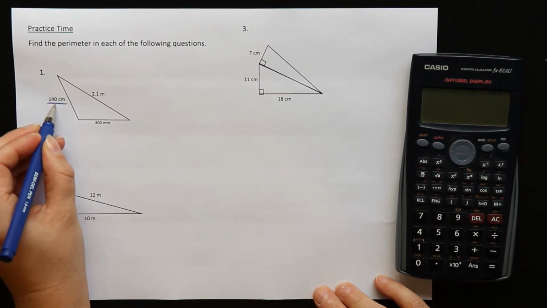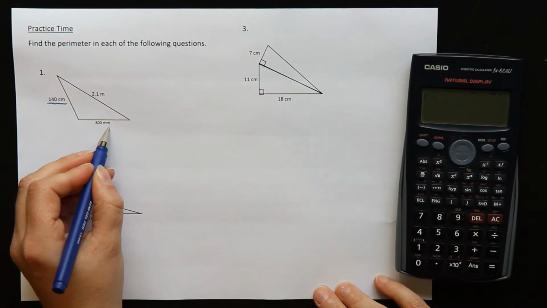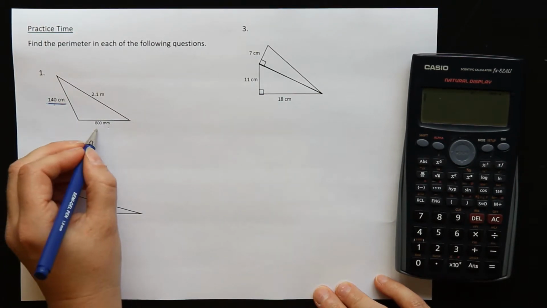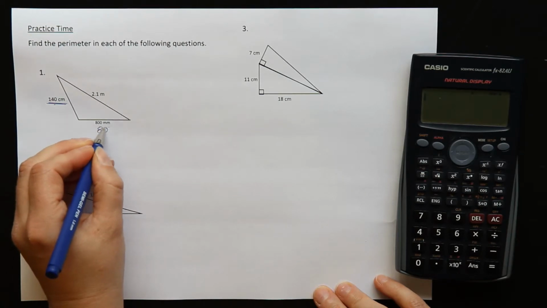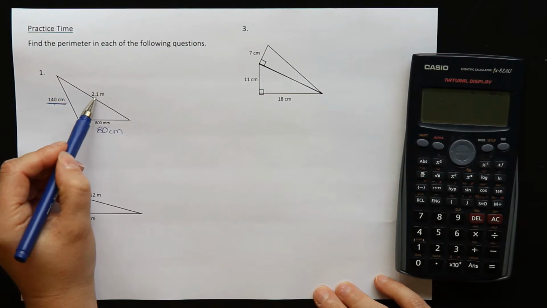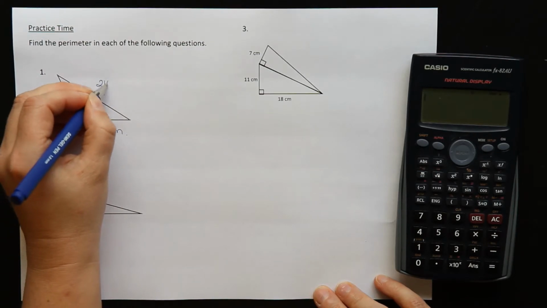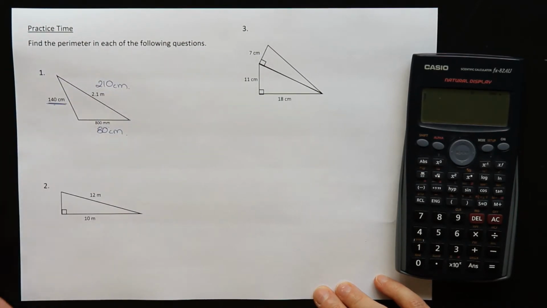So I'm going to leave this one as 140. I'm going to change 800 millimeters. To change that into centimeters, I would need to divide by 10. So that's going to give me 80 centimeters. And 2.1 meters, to change that into centimeters, I need to times by 100. So that will be 210 centimeters.